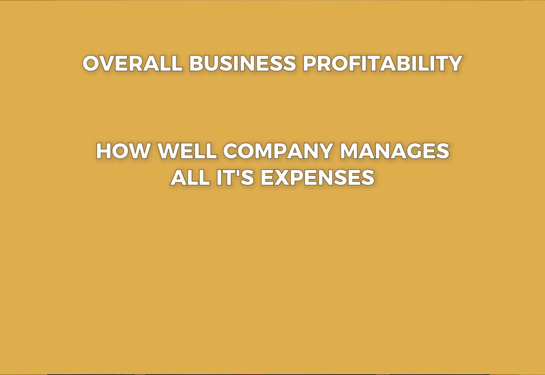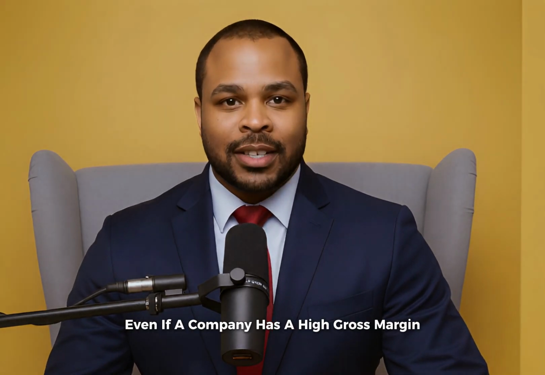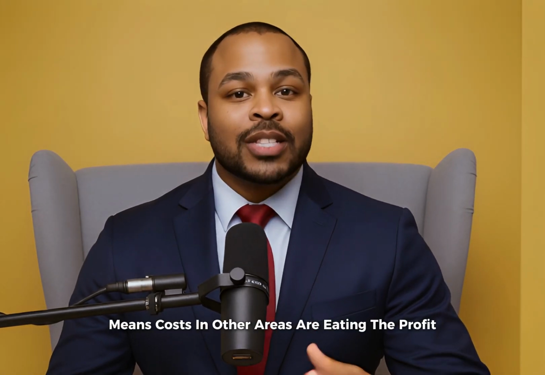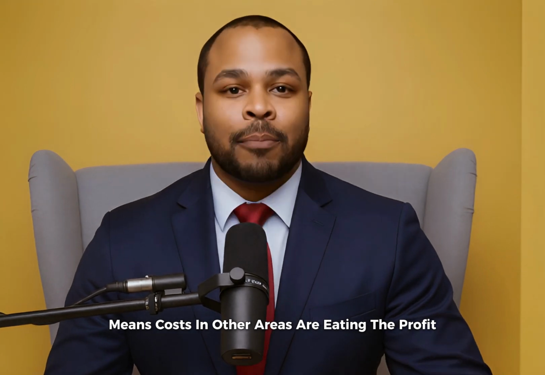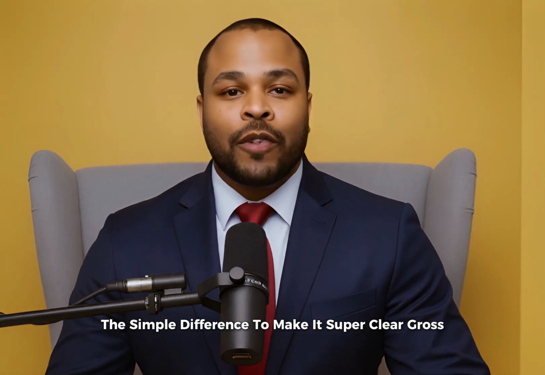Net margin shows overall business profitability, how well the company manages all its expenses, whether the business is healthy or struggling. Even if a company has a high gross margin, a low net margin means costs in other areas are eating the profit. Gross margin versus net margin, the simple difference.